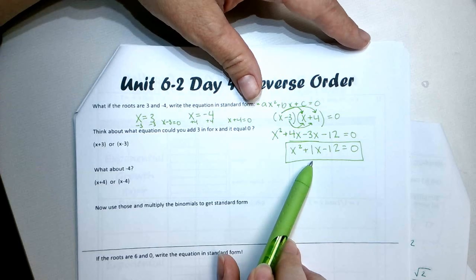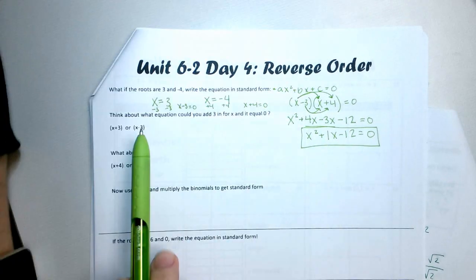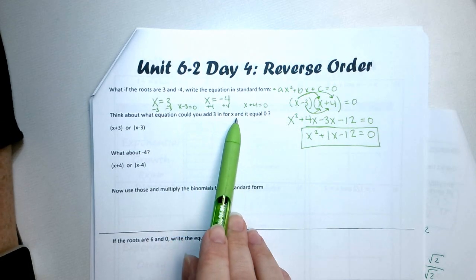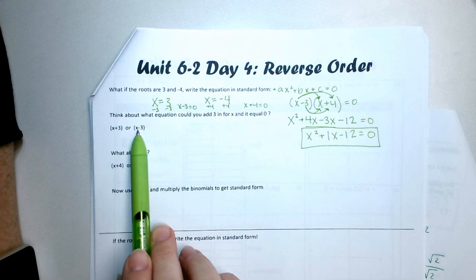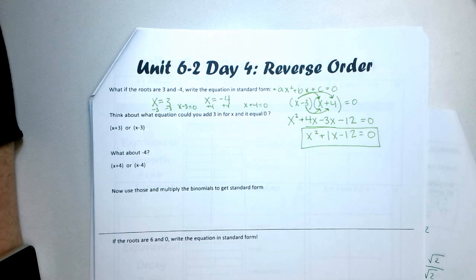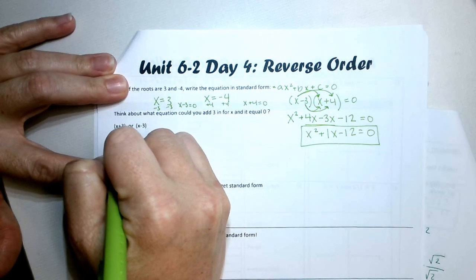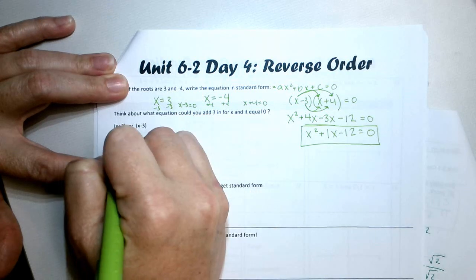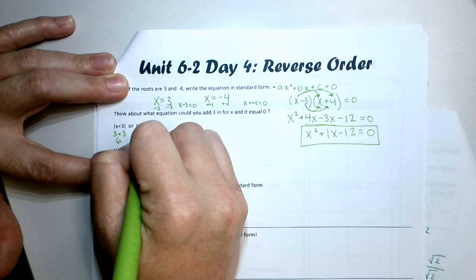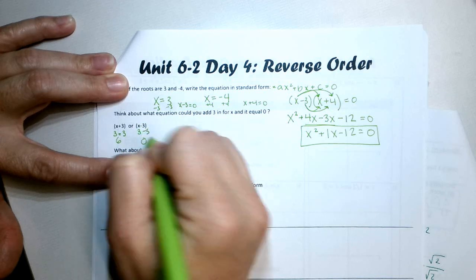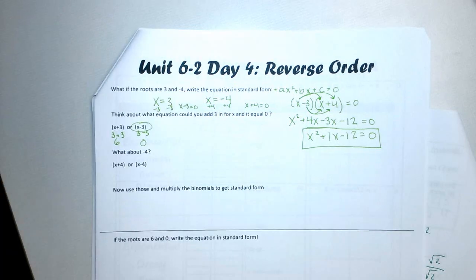Alright. Okay? So then it says, think about what equation could you add 3 in for x and it equal to 0? Well, which one would 3 make equal 0? Well, if I plugged it in here, I get 3 plus 3, which equals what? 6. Now if I plug it in here, I get 3 minus 3. What does that equal? 0. So it would be that one.